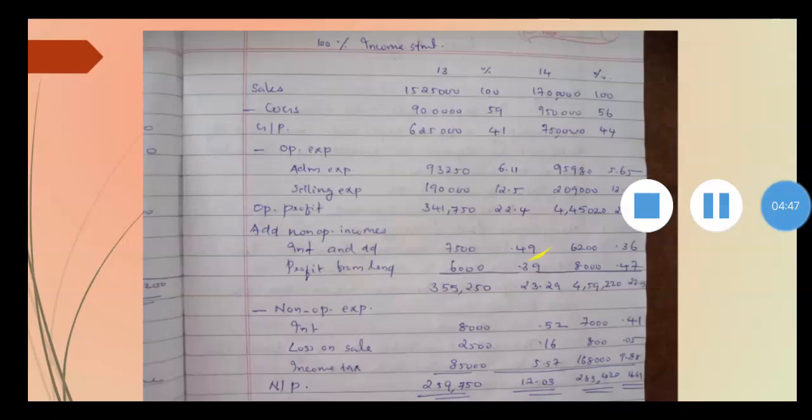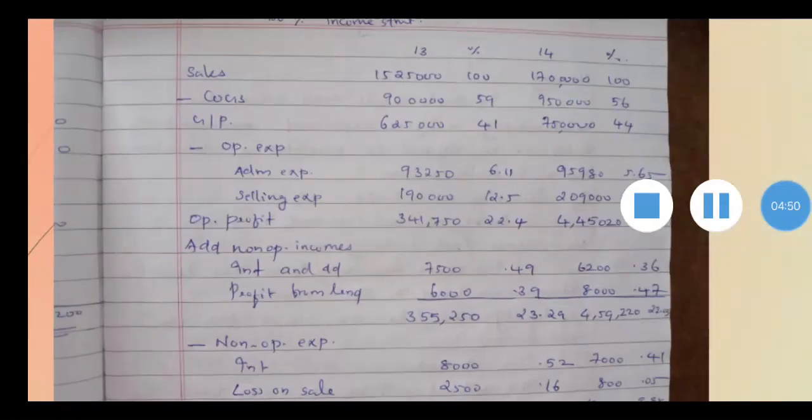So here it is the common size income statement. So there are 5 columns. First column definitely for particulars or items. In second column we show the values, the absolute figures of each and every item of 2013. In the third column shows the common size percentage of each and every item of 2013.